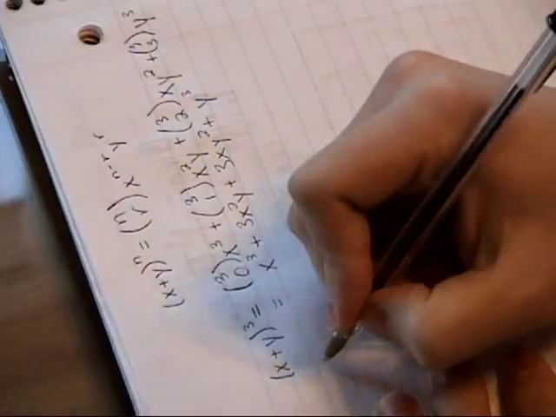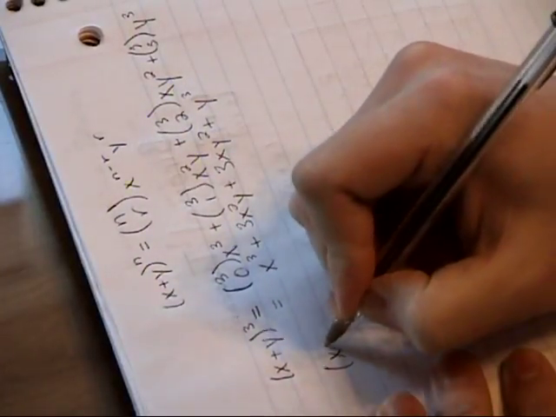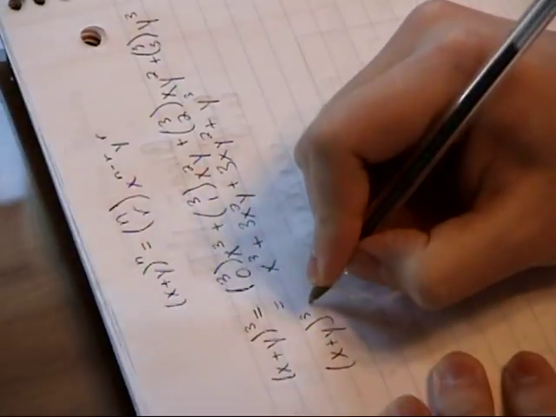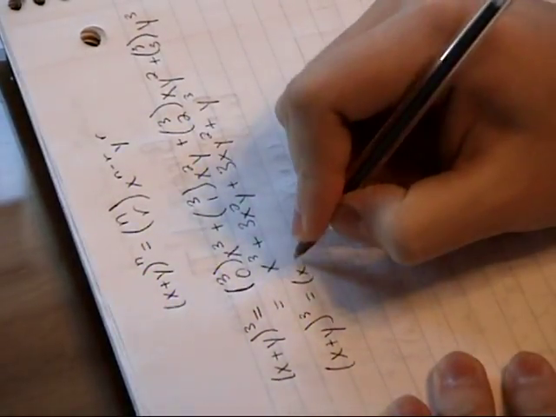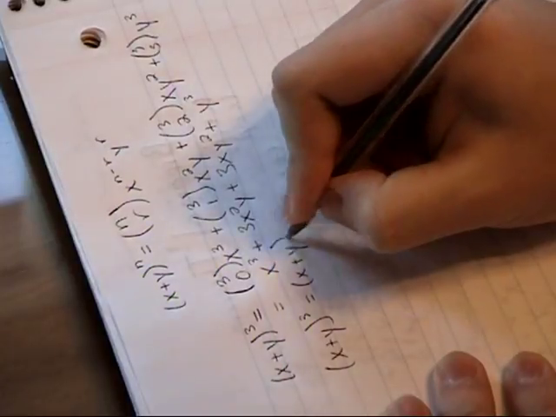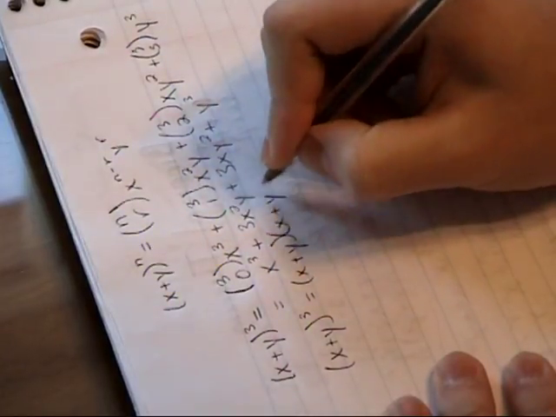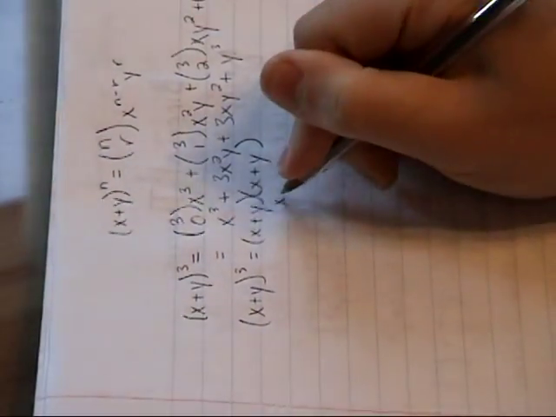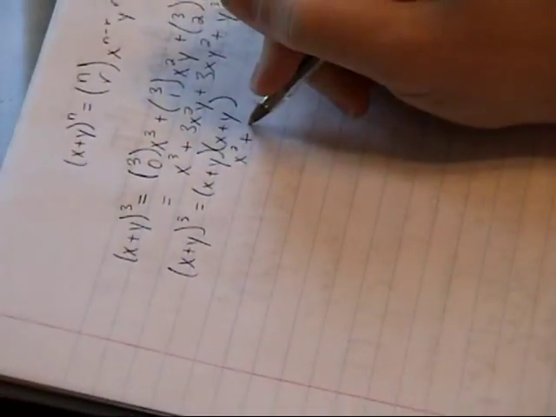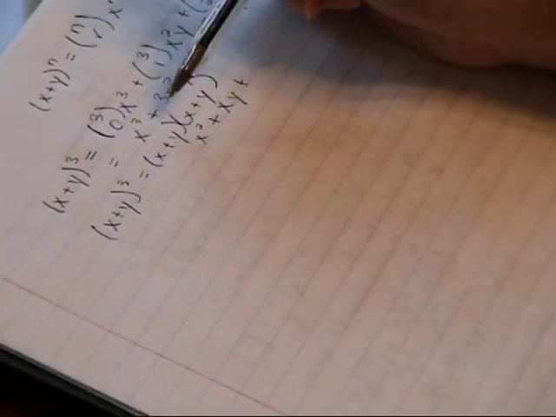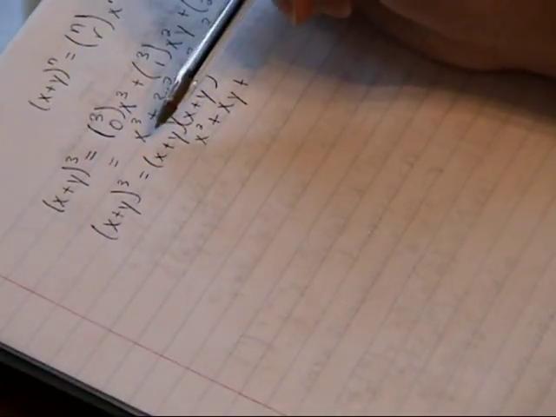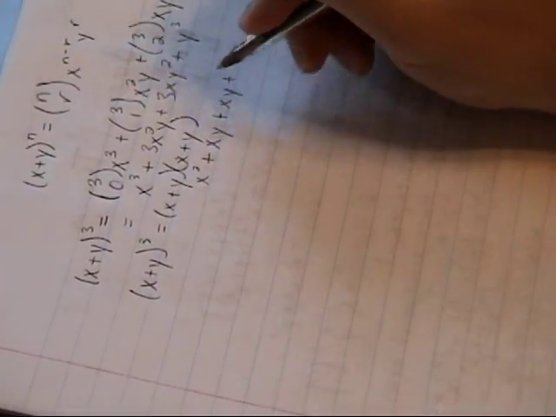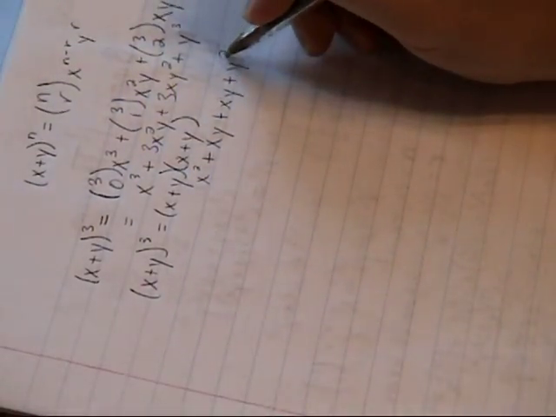And then if you multiply it out, (x + y) cubed, let's start with (x + y) times (x + y), which we did before. x times x is x squared, x times y is xy, and then y times x, still xy, and then y times y is y squared.